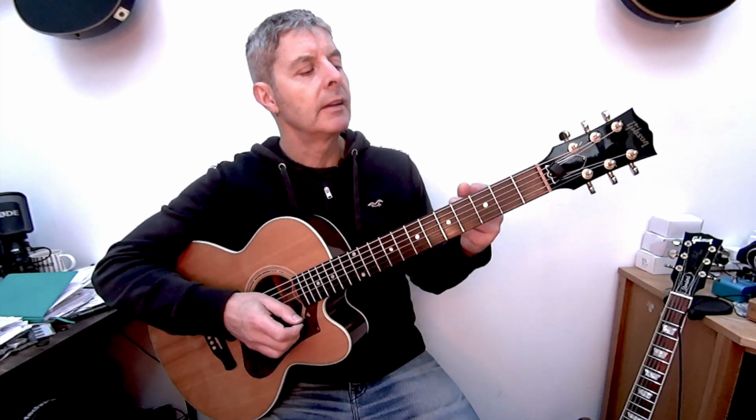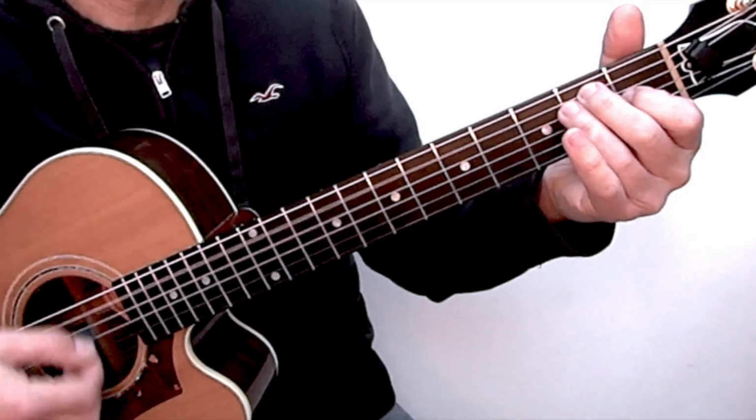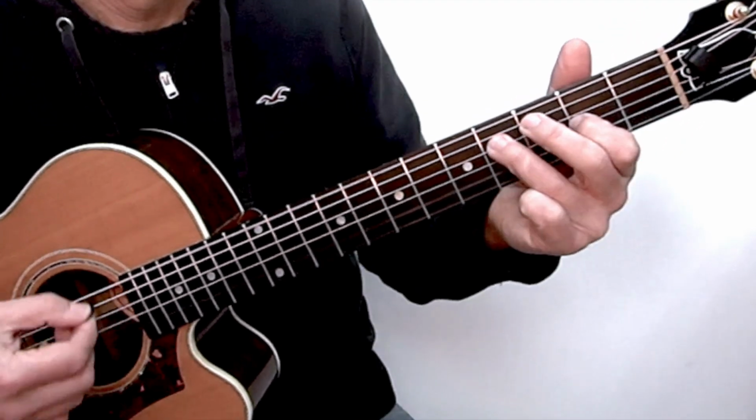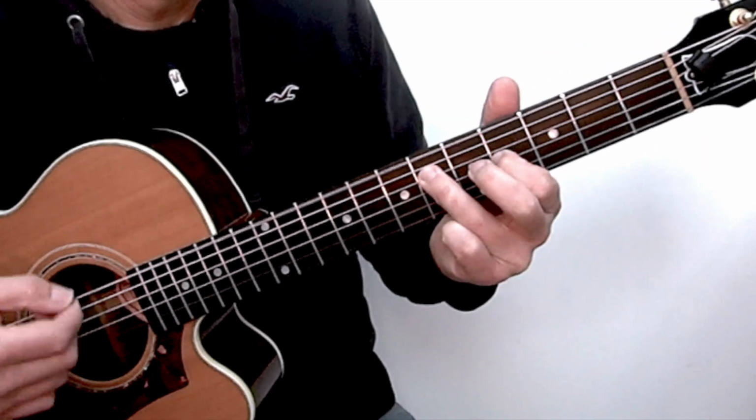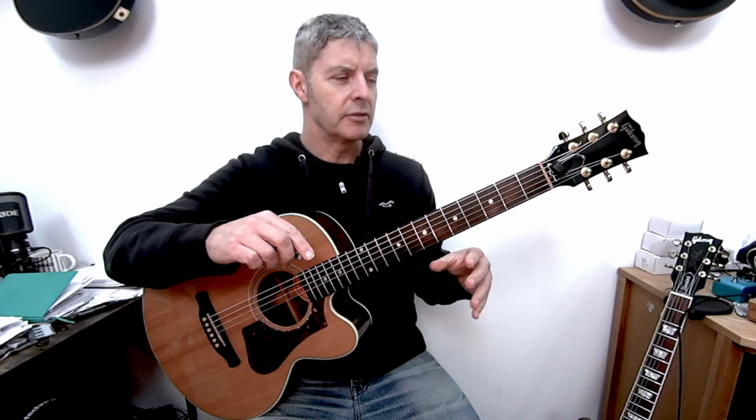Then the bridge, which follows on from that first chorus, and you could just call this all the chorus. It's basically the intro chord sequence, but only played once, like this. Just to avoid any confusion there, I'm going to demonstrate the chorus followed by the bridge.